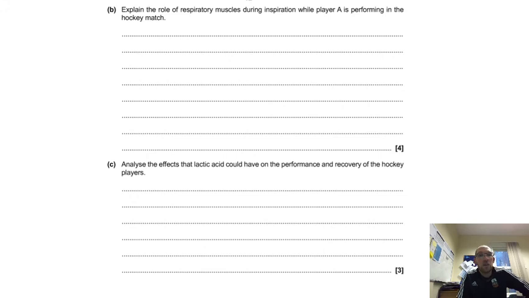B. Explain the role of the respiratory muscles during inspiration while player A is performing in the hockey match. So, examiner's report. Some responses to this question were very detailed and showed excellent understanding of the mechanics of breathing.